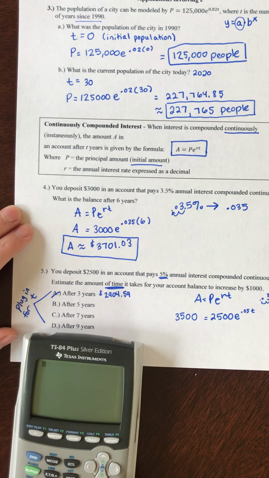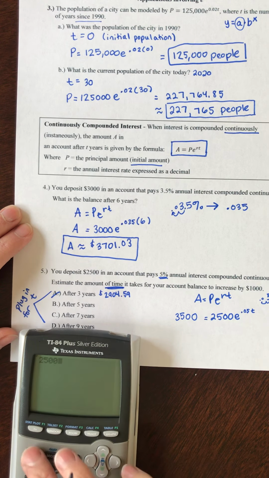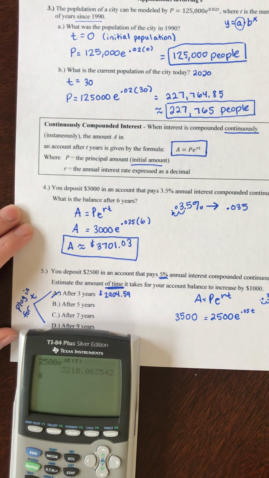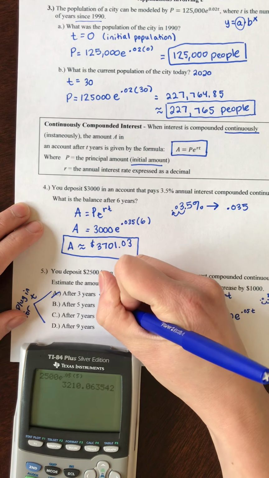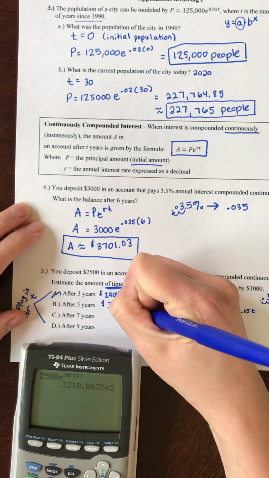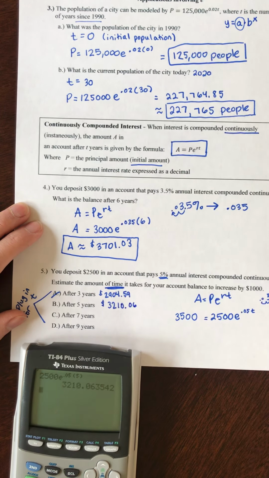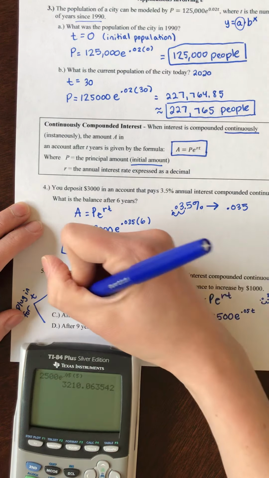Oops, I used the wrong base. Let me do that again. 2,500 times e to the 0.05 times 5. Okay, I get 3,210.06 or so. So I'm getting closer, but again I'm looking for when it increased by 1,000, so I'm looking for 3,500.